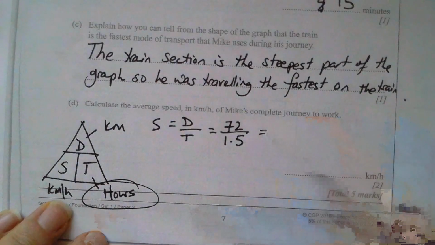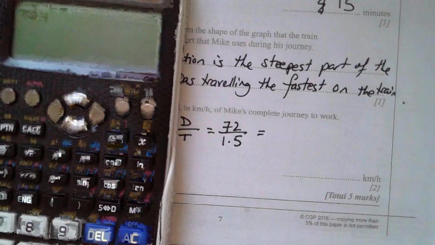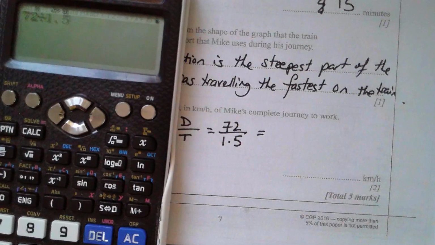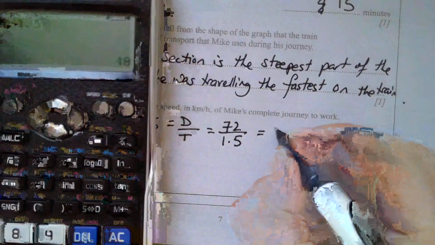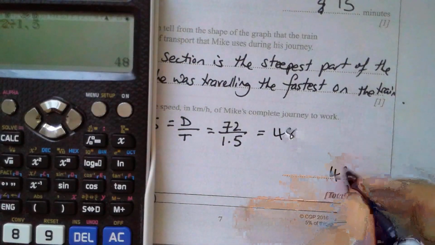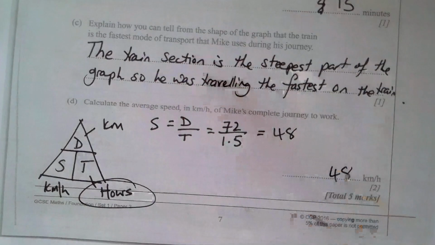how long does it take him to get from home to work? He arrives at 8 o'clock, he leaves at 6:30, so that's 1.5 hours. In hours and not minutes. 1.5 hours, it has to be in hours. Two marks.